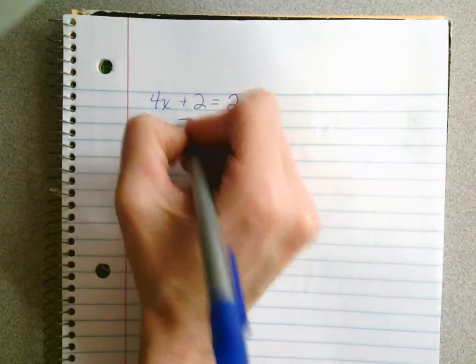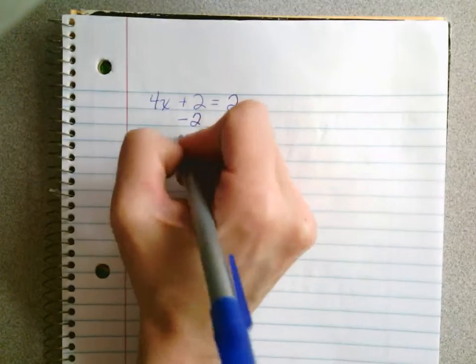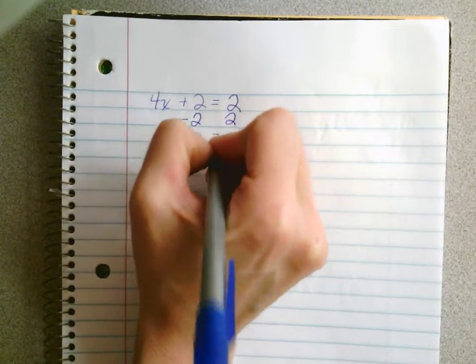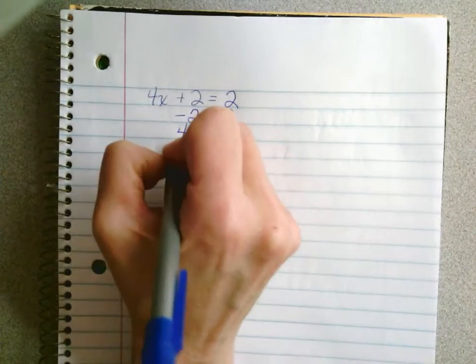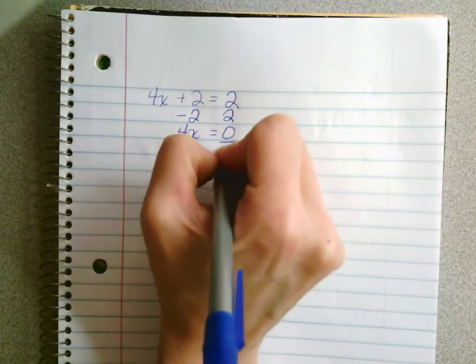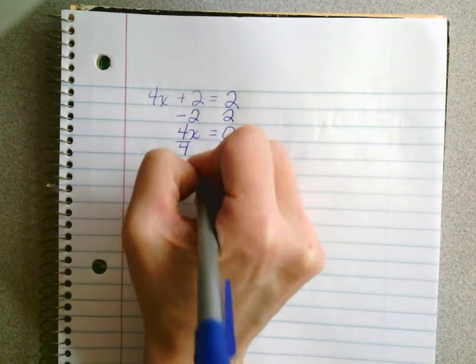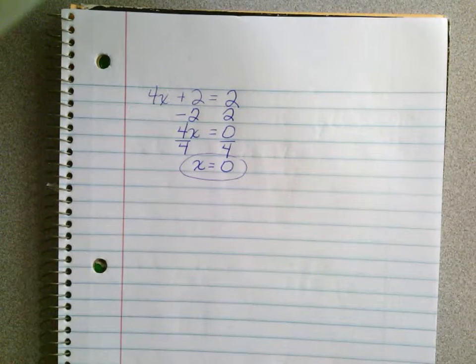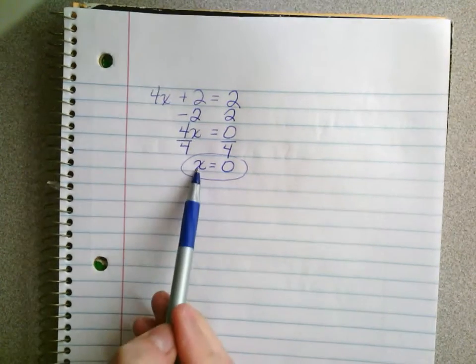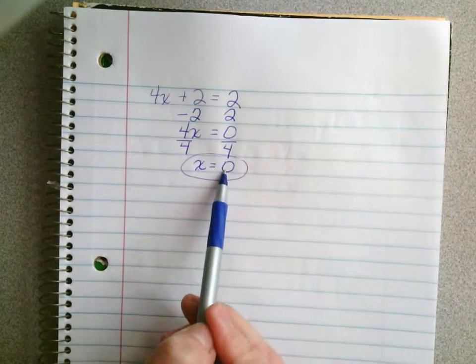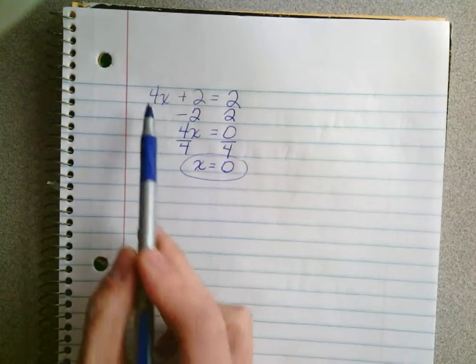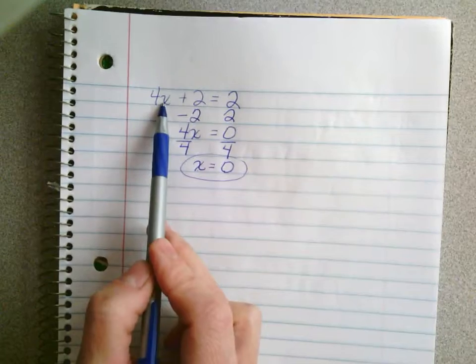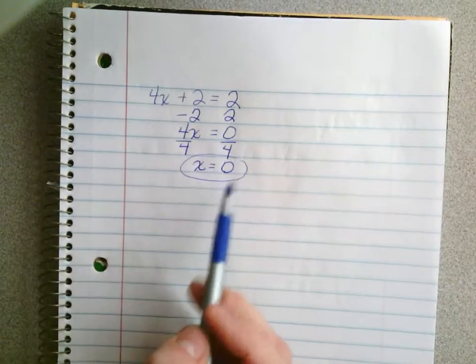And if I go through and I attempt to solve it, I now have 4x being equal to 0. And if I divide 0 into 4 groups, x equals 0. I have students telling me all the time that that means there's no solution. That's not true. X is equal to 0. Test it. 4 times 0, which is 0, added to 2 does equal 2.